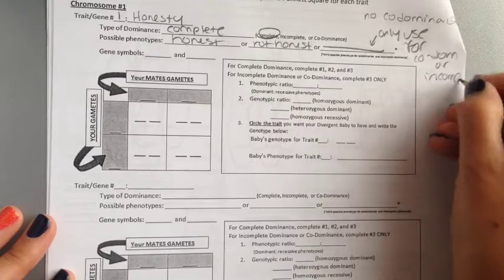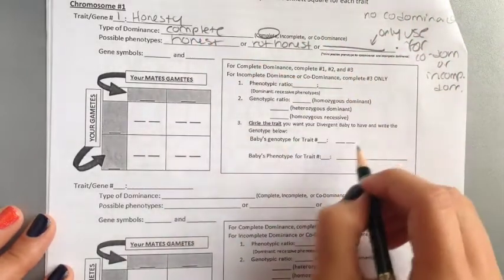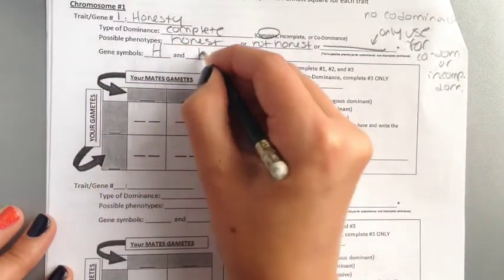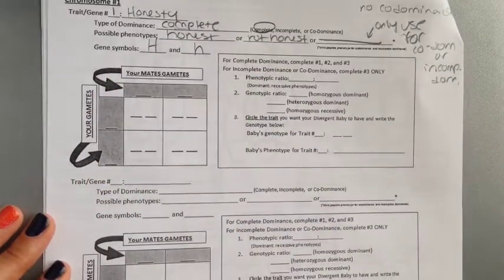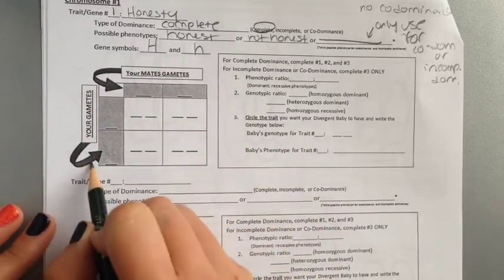And since we're not referring to either, we only have incomplete dominance once. In this case, since it's complete dominance, we don't have to worry about it. Our gene symbols for honesty will be big H and little h. That's what we have to worry about. Okay, so what we need to do first is our Punnett square. Now you're going to put your gametes here.